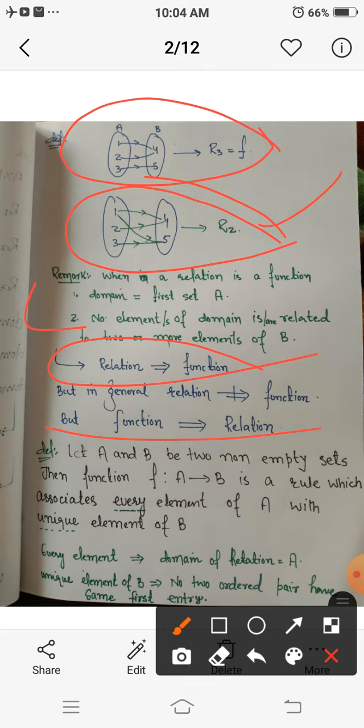Let A and B be two non-empty sets, then a function, which is denoted by f from A to B, is a rule which associates every element of A, here every is highlighted, every element of A with a unique element of B. Unique is also highlighted. I highlight this unique here. Every element, what is every element? Every element means the domain of this.